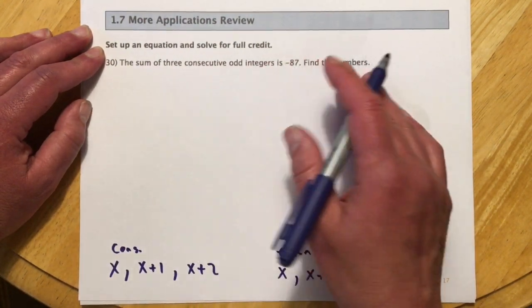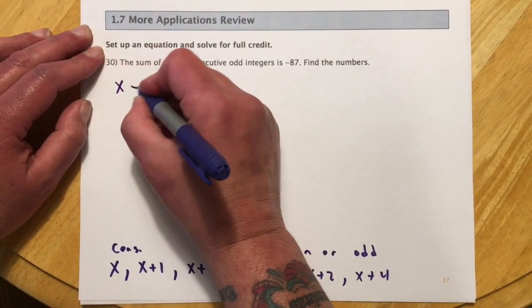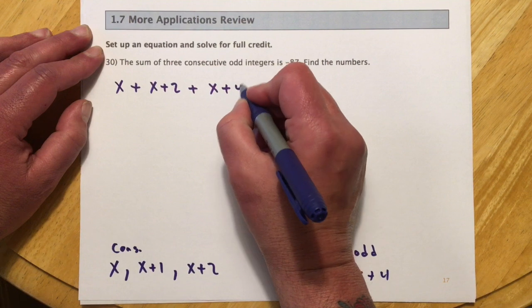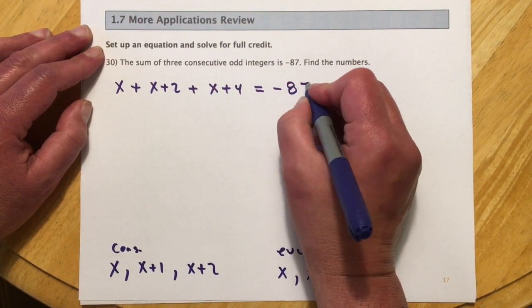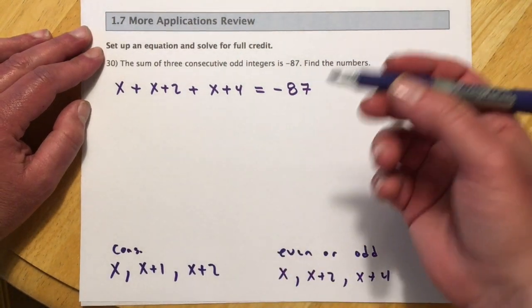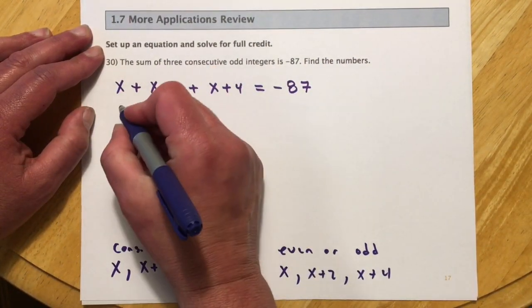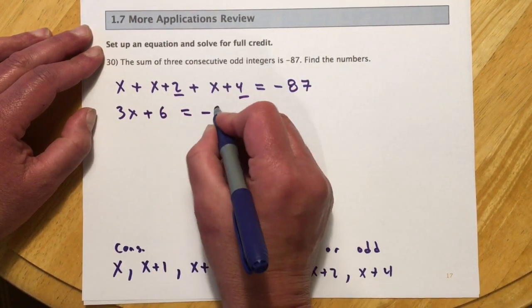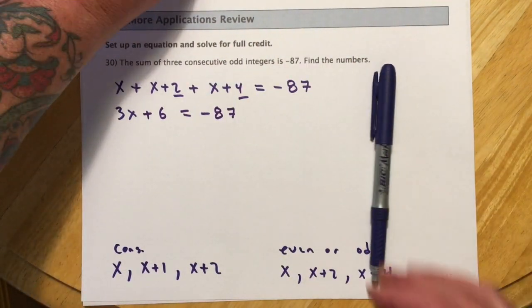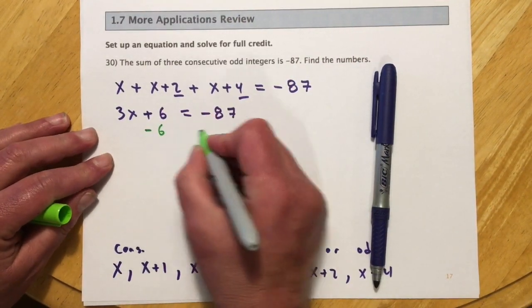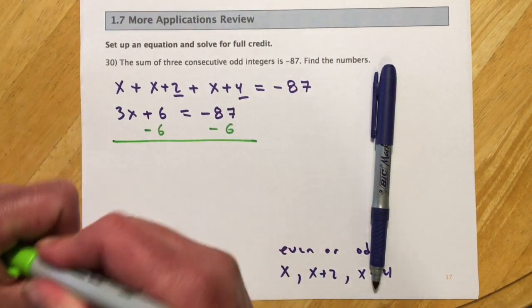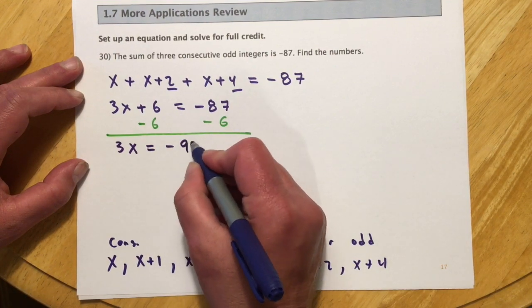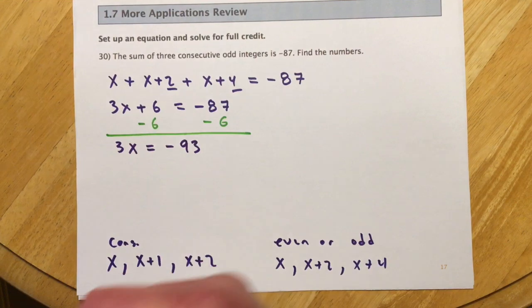So this one was the sum of 3 consecutive odd integers, so we're doing this. So x plus, and it's the sum, so we're adding. x plus 2 plus x plus 4 makes negative 87. And then we combine up our like terms. So I got 1, 2, 3 x's plus looks like 6 equals negative 87. And we're back to that exact same solve we've done a bunch of times now. So minus 6, and that gets us 3x equals negative 93, and then divide the 3 on both sides.